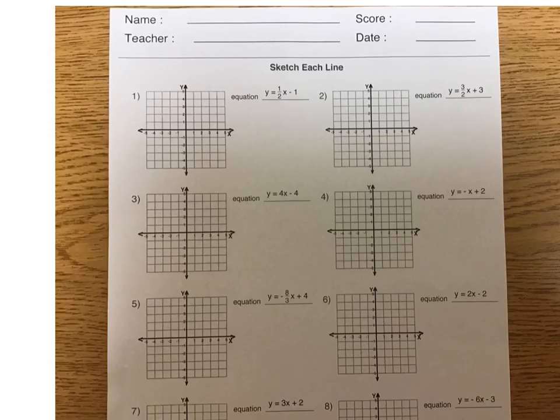Okay, this worksheet for sketch each line, you can also find the hard copy of this in Schoology in the linear equations folder. And there's also a video, sketch each line video key, if you need to go over it. Okay, so let's go over an example here for this first problem.